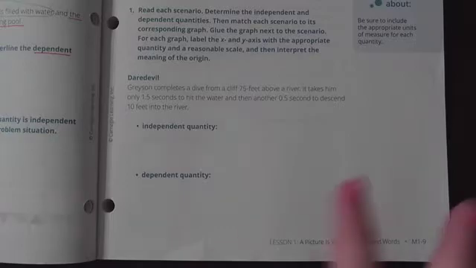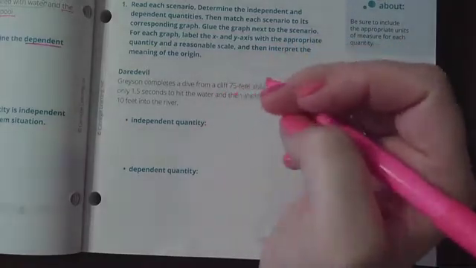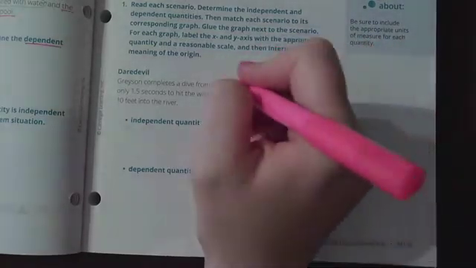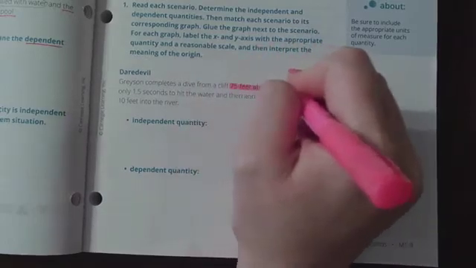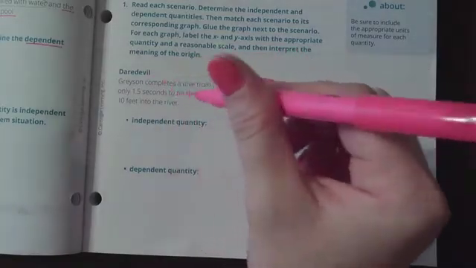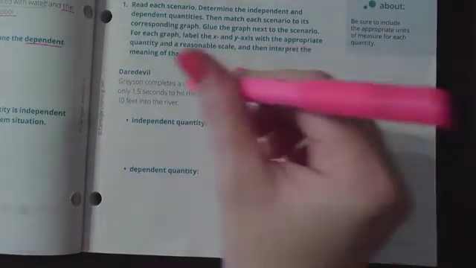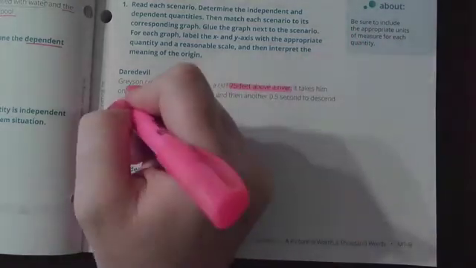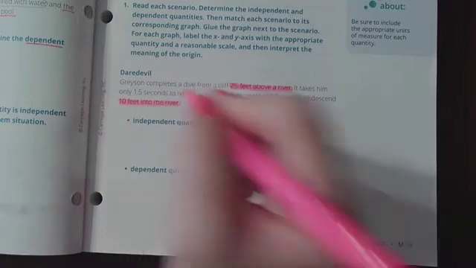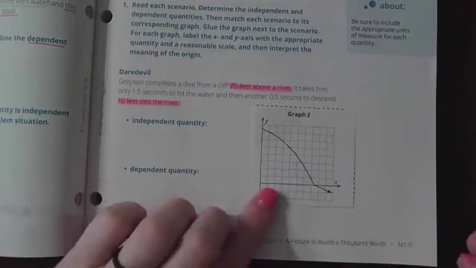Okay, so I'm going to use my highlighter and highlight the important pieces of this and then show you the graph that matches. It was 75 feet above the river, so on the graph it needs to start up high, and then he's diving off, so he's going to be going down, and then he went 10 feet into the river. So this graph is actually E, graph E.